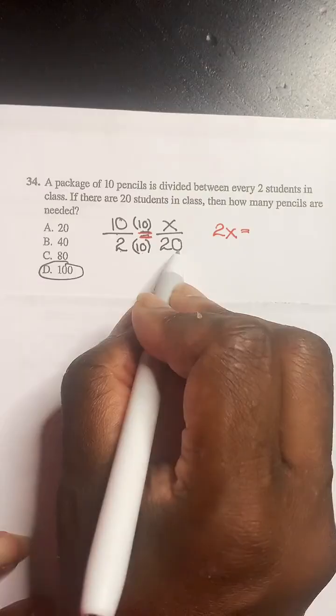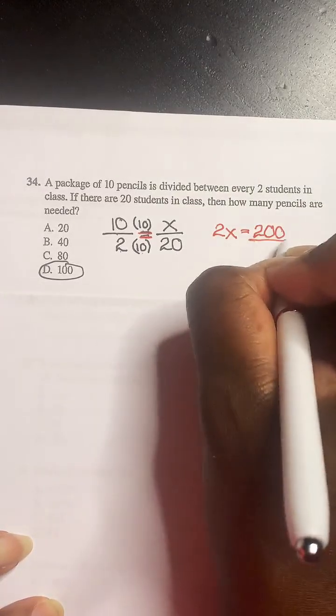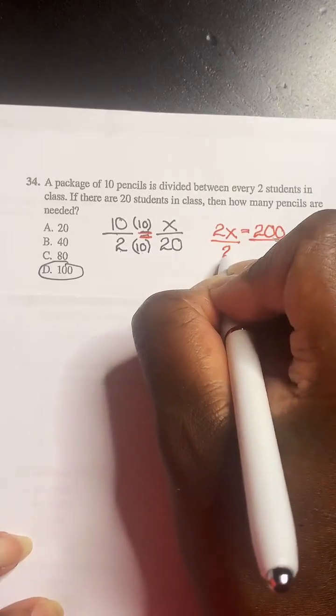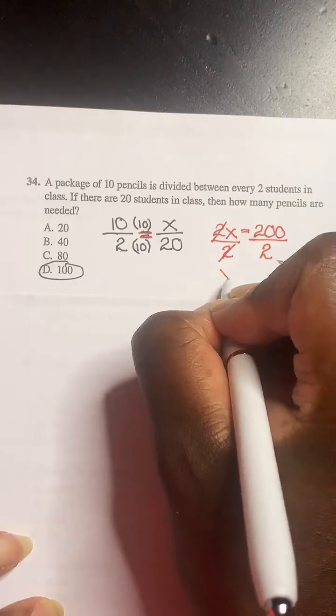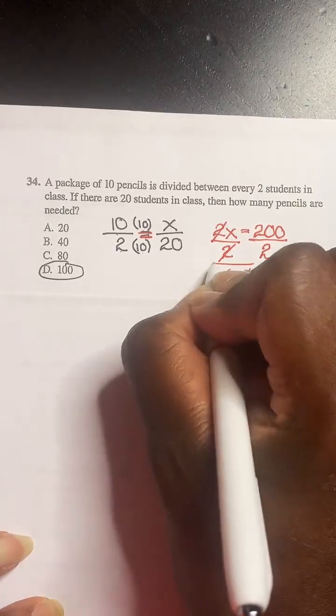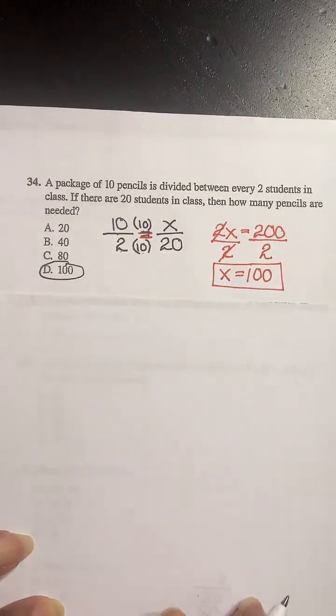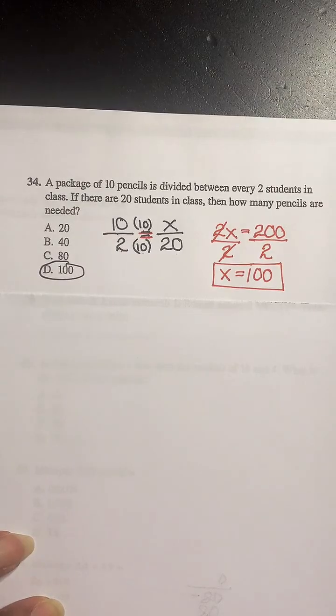And then 100 times 20, that gives me my 200. Then you can divide both sides by 2. There are multiple ways of getting the same answer. Okay. No more my way is the highway.